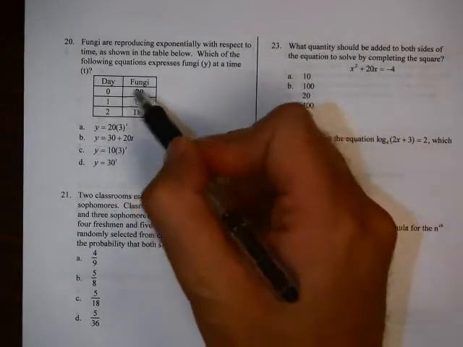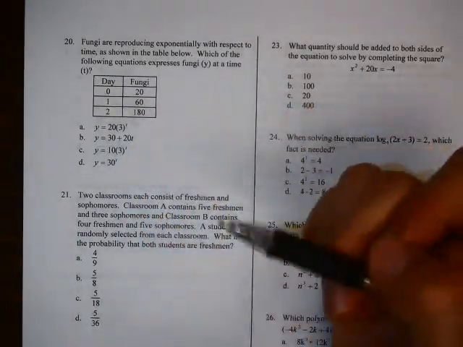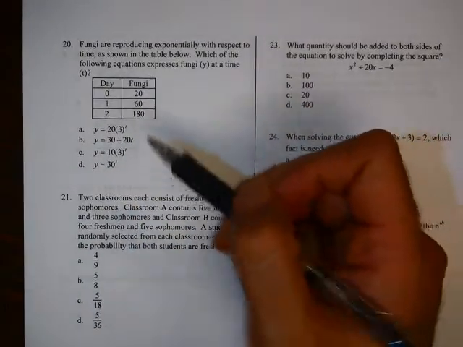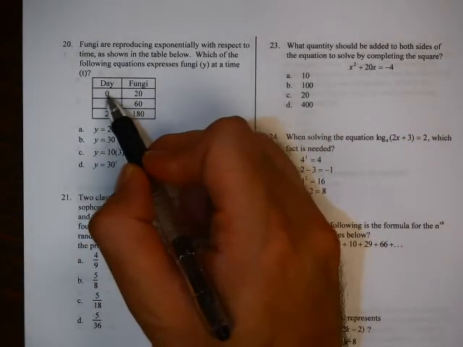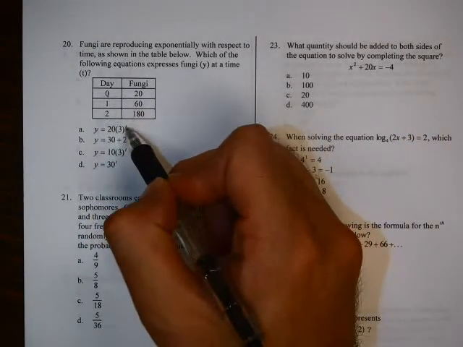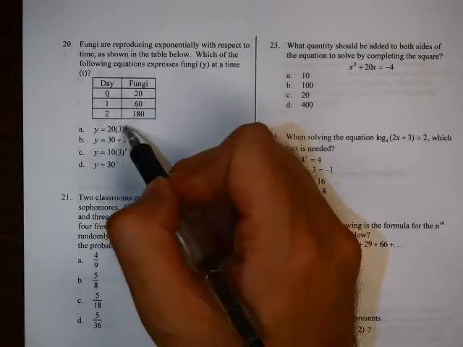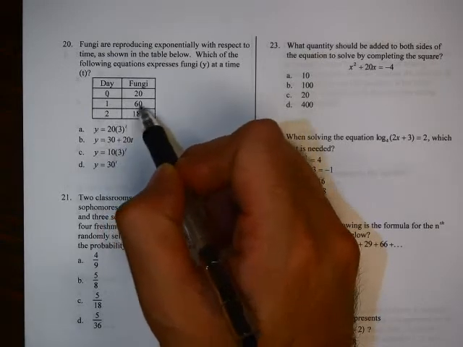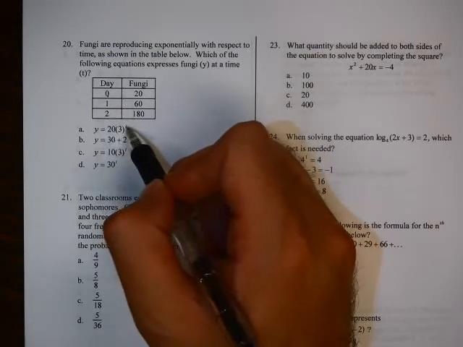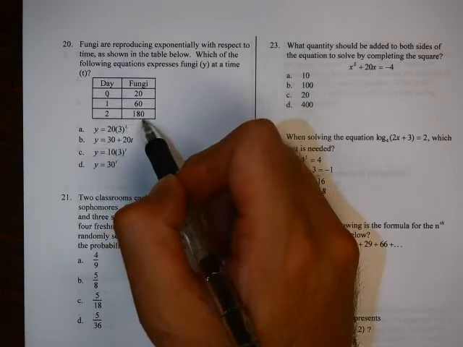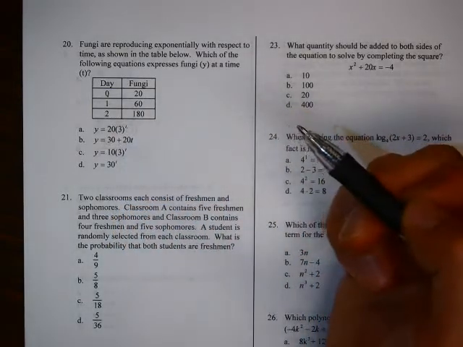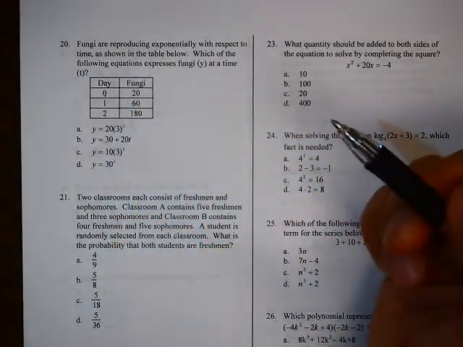Now, if you don't remember how to go from these numbers to the equations, what you can always do is plug in numbers. Meaning that you could take 0 for the days, plug that into the t, work it out, see if you get 20. And then if it does, go with t equals 1. Plug the 1 in there, work it all out, see if you get 60. Plug in the 2, work it all out, see if you got 180. And if you do get all three answers, then that's the one you want.